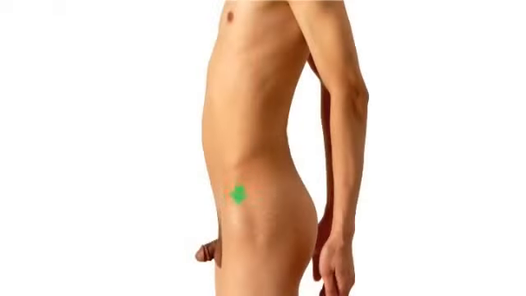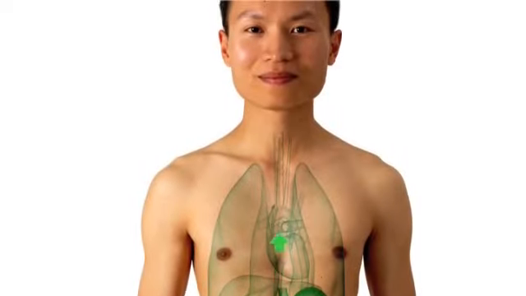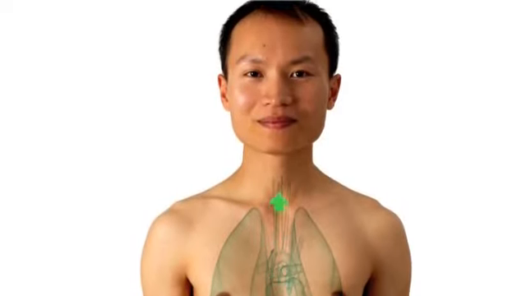Another deep branch originates in the lower abdomen, winds around the external genitalia, ascends the anterior midline of the body, passes through the heart, ascends the neck, winds around the mouth, and ascends to the middle of the eyes.